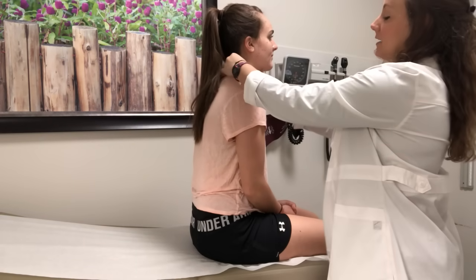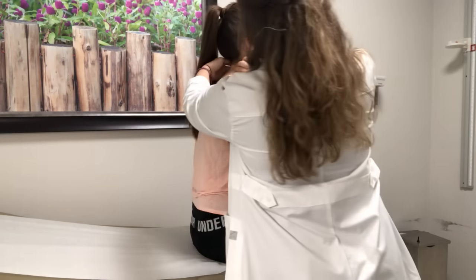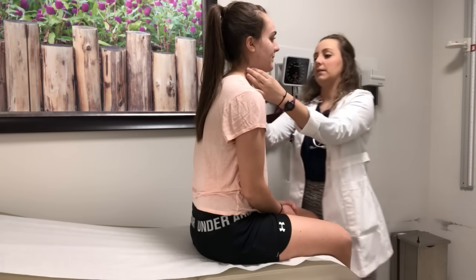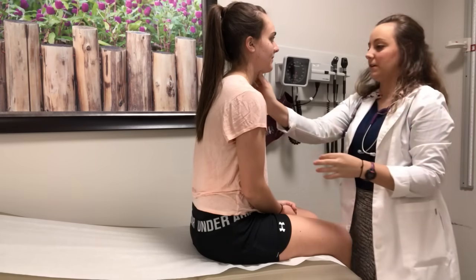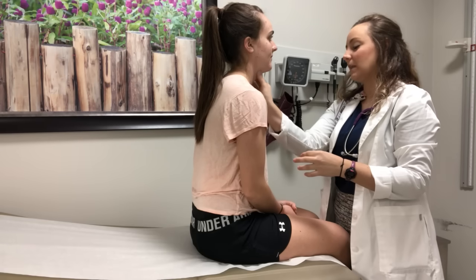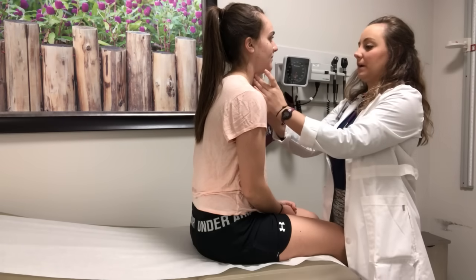Her skin is intact. I don't see any nodules, no swelling. Any tenderness? No. Perfect. Okay. I'm going to feel for her trachea. Her trachea is midline. Okay. I'm going to feel for your thyroid.